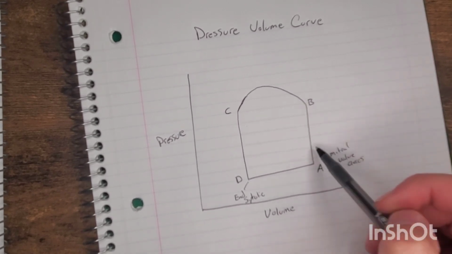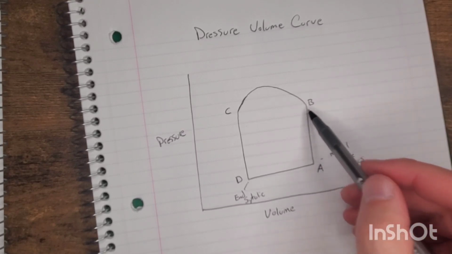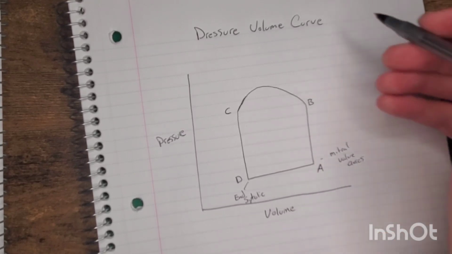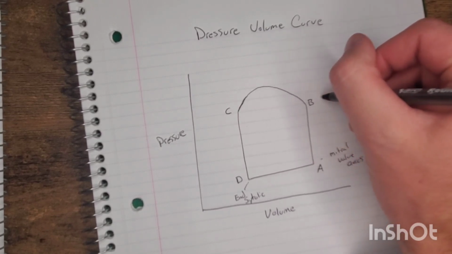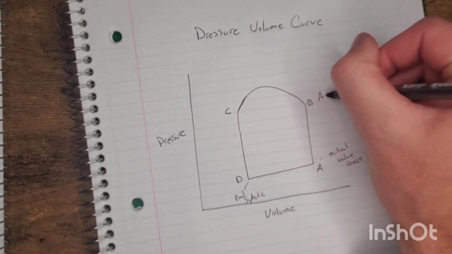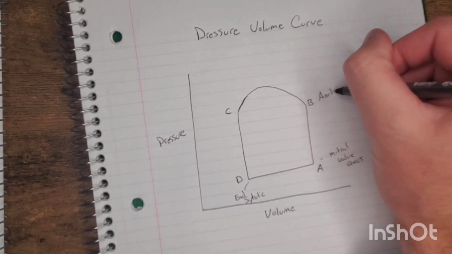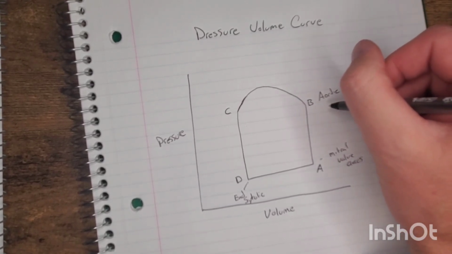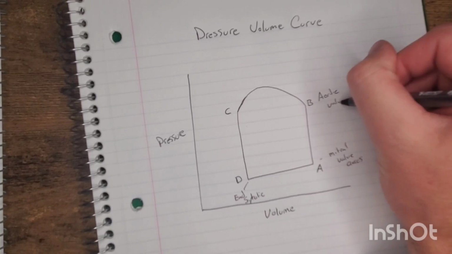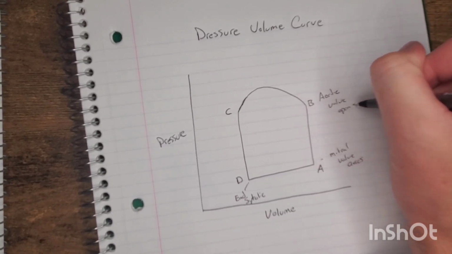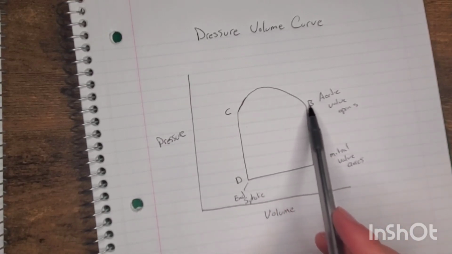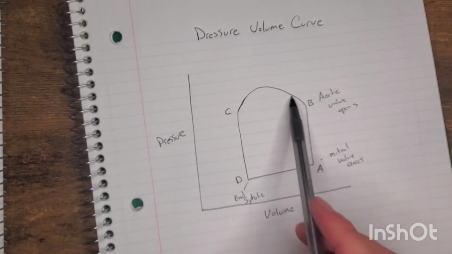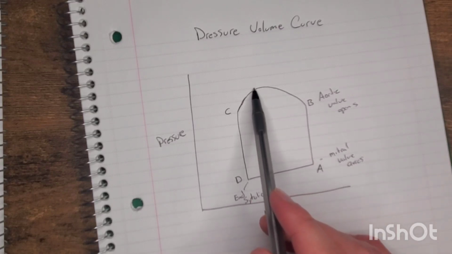So the ventricle is contracting all along this line up here. Pressure is going to be increasing until it overcomes the aortic pressure right here that's keeping the aortic valve closed. So this is going to open once it reaches that pressure. So we'll just say aortic valve opens, and this is when blood is going to start going out into the aorta. So we have a pressure increase that's going to come all the way over here.